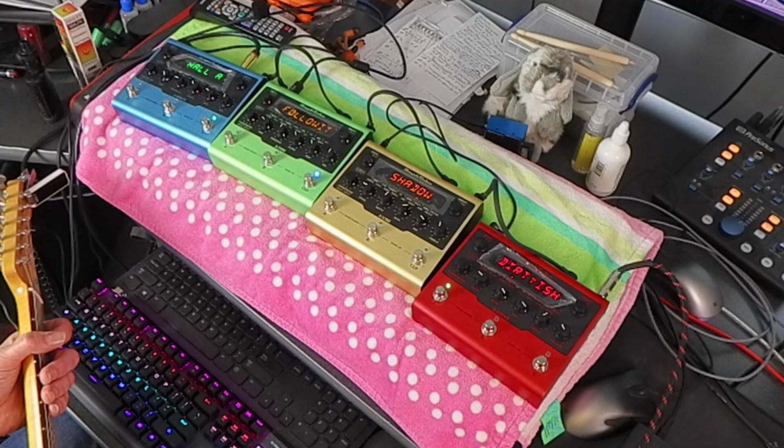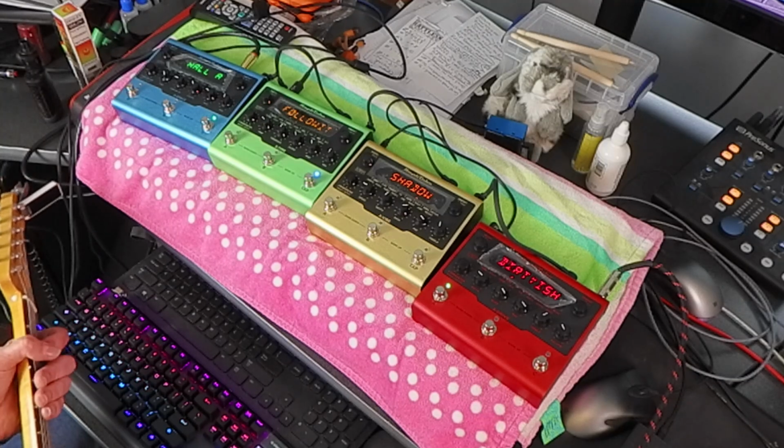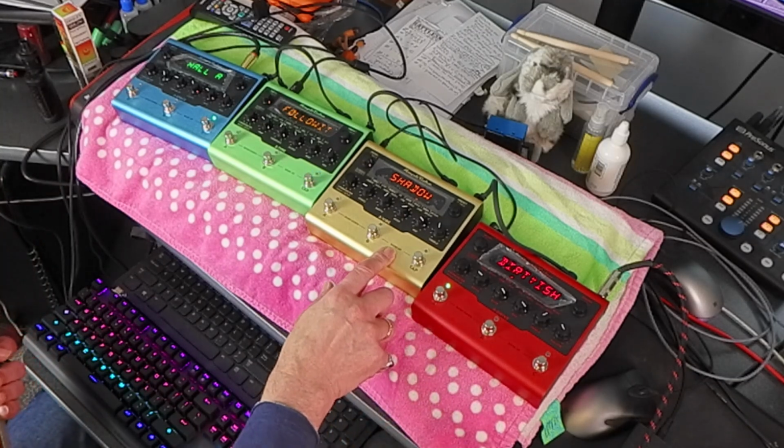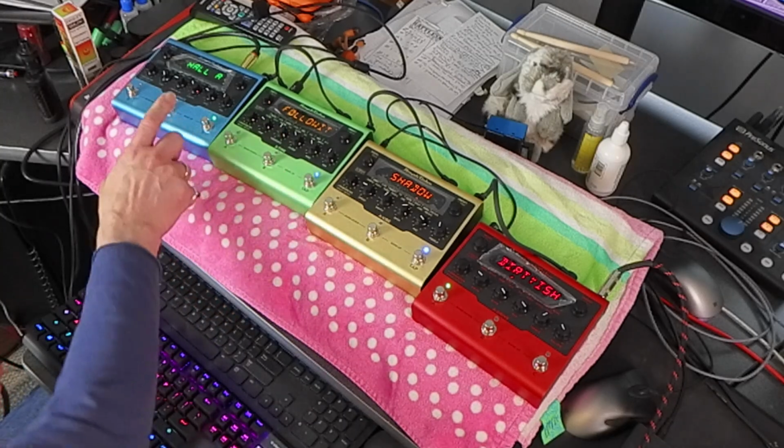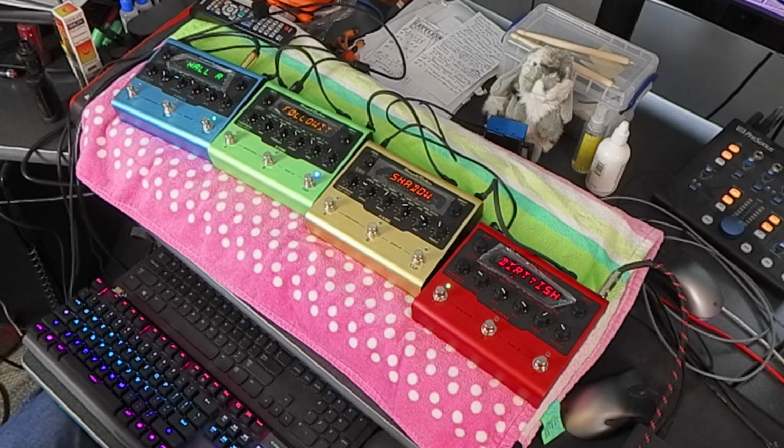I'm here to talk about the IK Multimedia Amplitude X pedals, the X Drive, the X Vibe, the X Delay, and the X Space. X Time, it's called the delay, and X Space is the reverb. These are amazing little devices. They're smaller than I thought they would be. They're about the size of 2 normal footprint pedals.